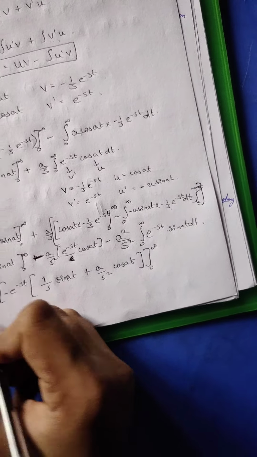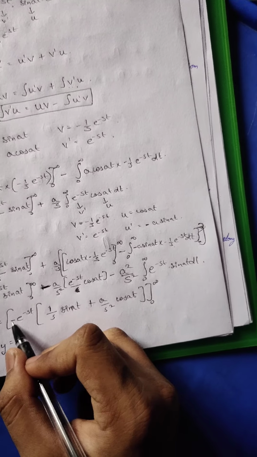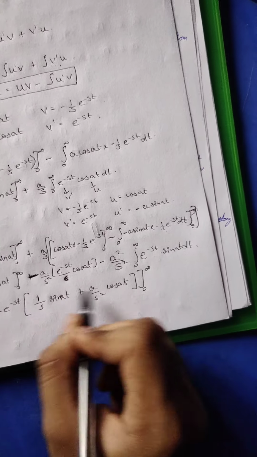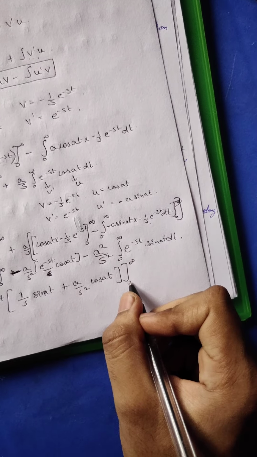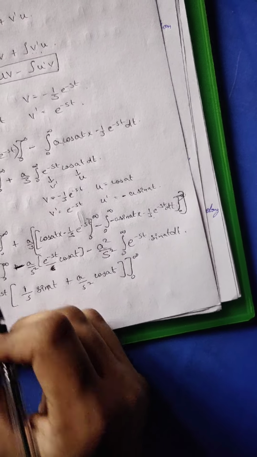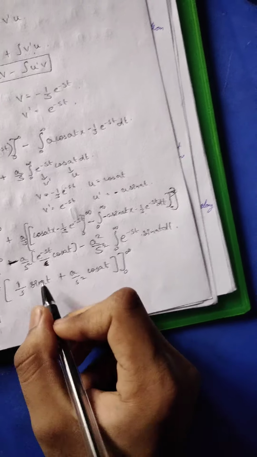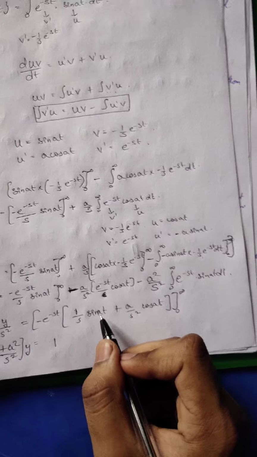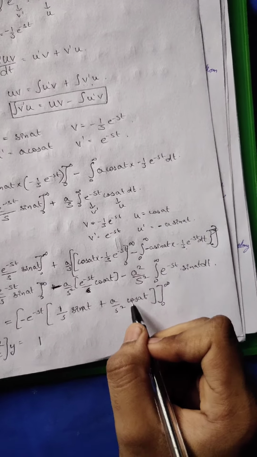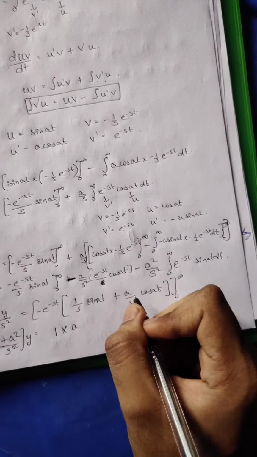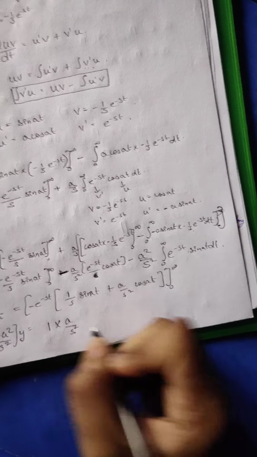Now first we'll take infinity, so e power minus infinity is 0, so the whole term becomes 0. And when we substitute 0 for t, we'll have minus of minus e power 0, which is 1, and sine of 0 is anyway 0, plus a by s square into cos of 0, which is 1, so we'll have 1 into a by s square.